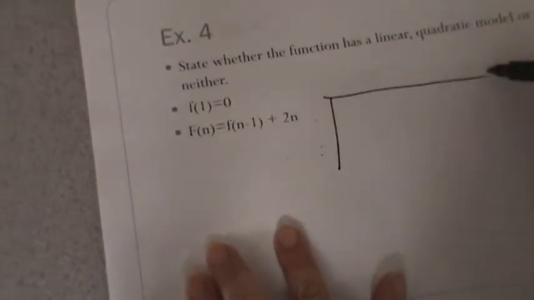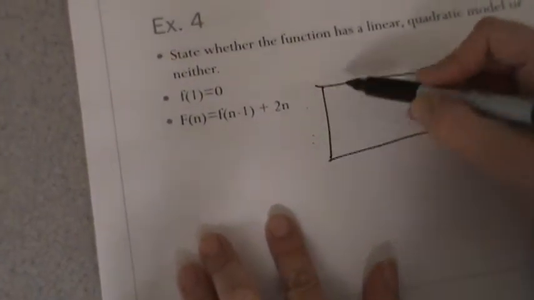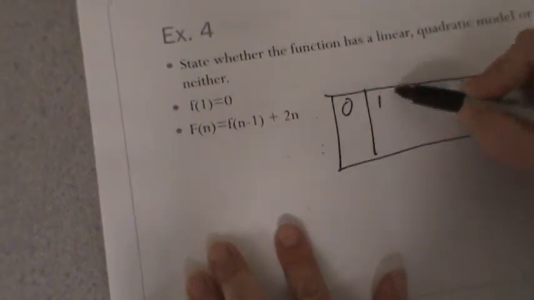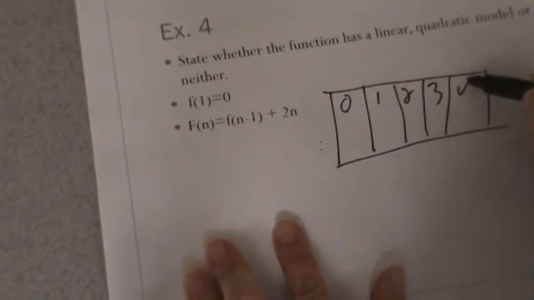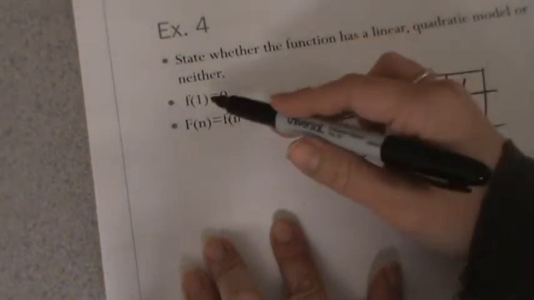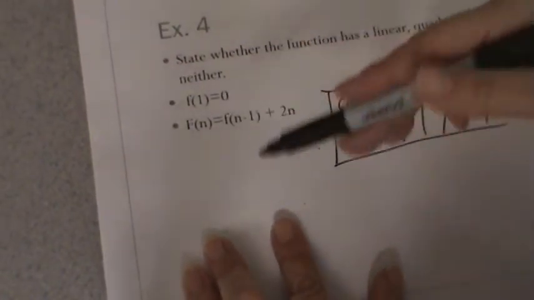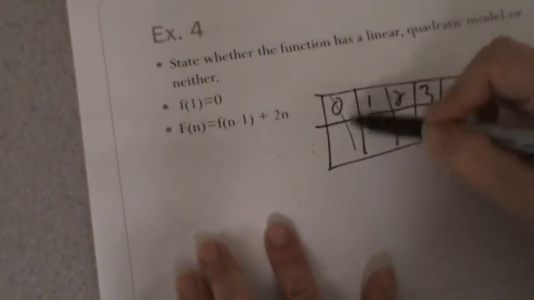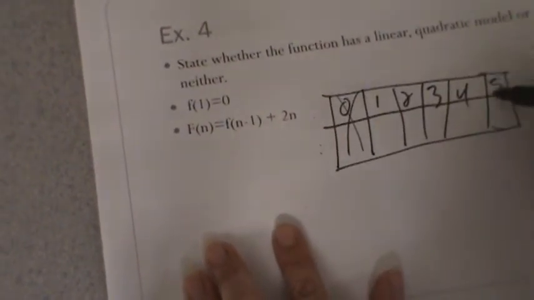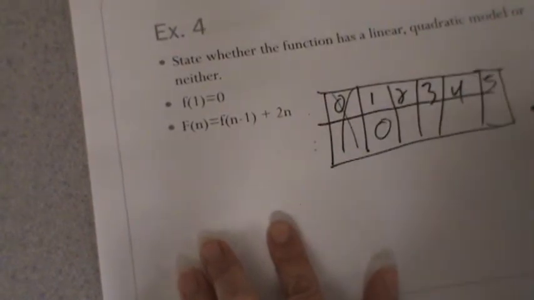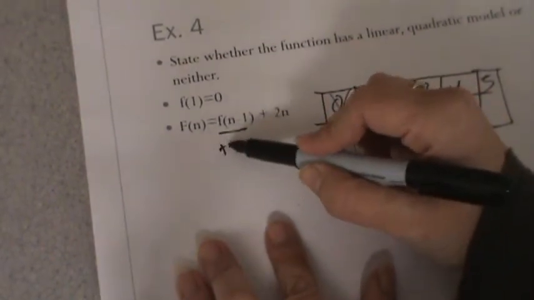So again, we're going to start off with the table. We'll probably go up to 5 again. 1, 2, 3, 4. Well, this time it tells me f of 1 is 0. Well, that's something different, but it doesn't matter which one we start at, so I don't need f of 0. Let's go ahead and add on the 5 down here. So if it's 1, it's 0. Remember, this is your term before.